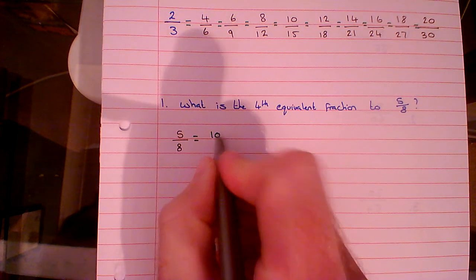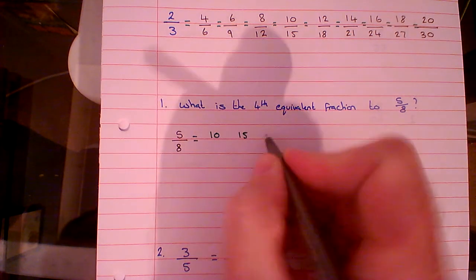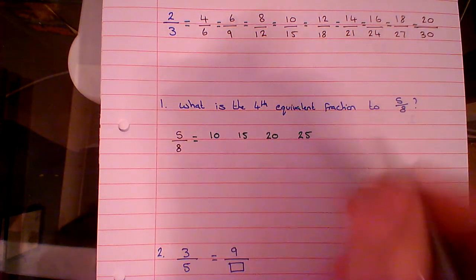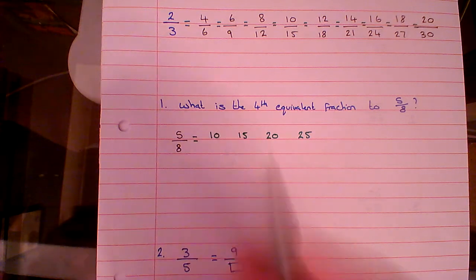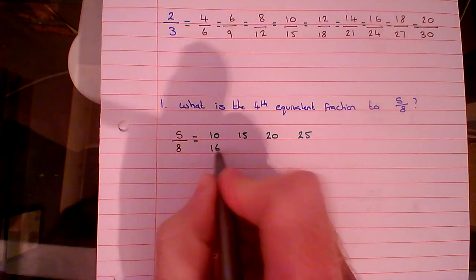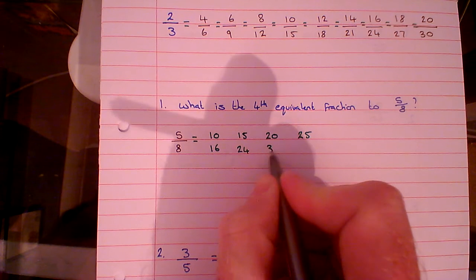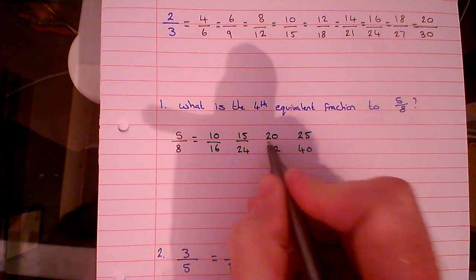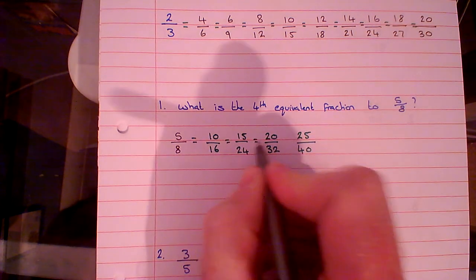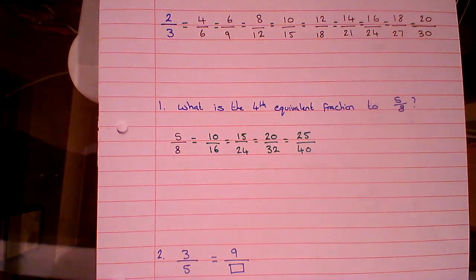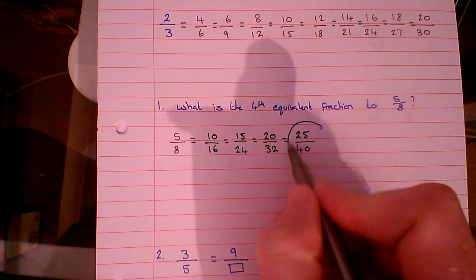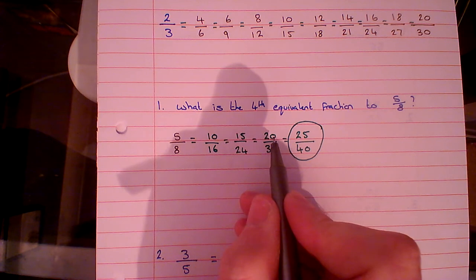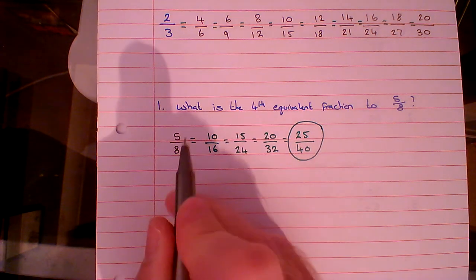So we've got 5, 10, 15, 20, 25. That would be the 4th equivalent fraction because it's the 4th number after the 5. And then we do the same with 8. So 8, 16, 24, 32, 40. Don't forget to put the line in to make it a fraction, and the equal sign to make sure they're all equal. Now the 4th equivalent fraction is that one. 1st equivalent, 2nd equivalent, 3rd equivalent, 4th equivalent fraction to the original.